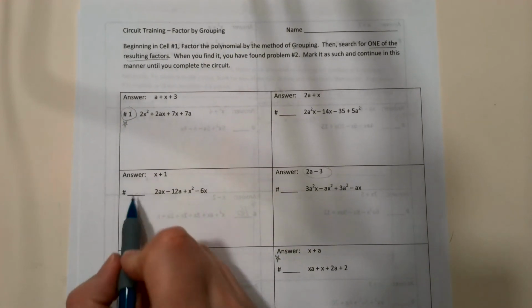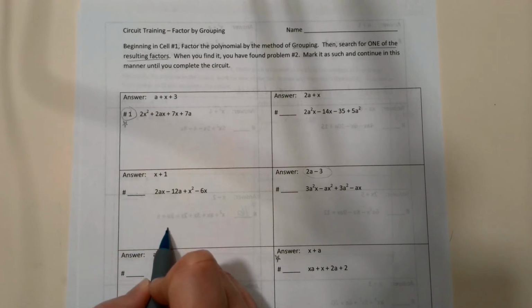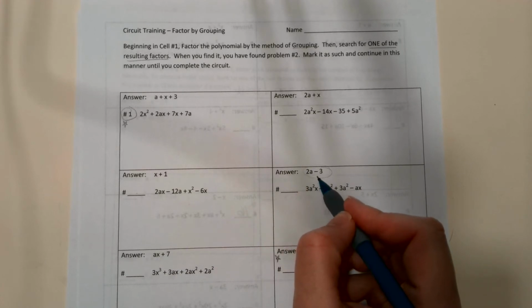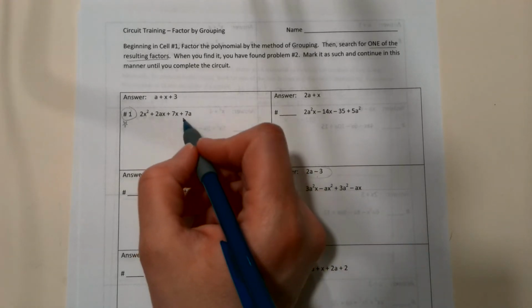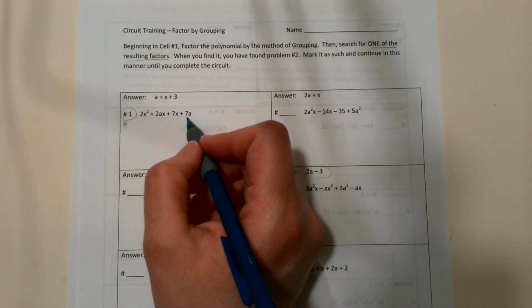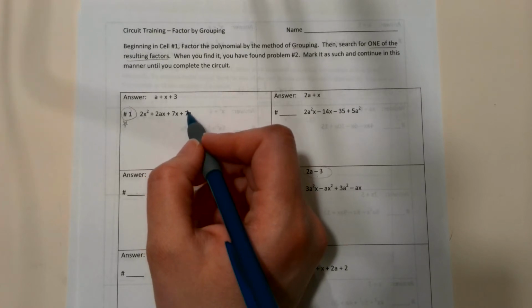And reminder, as you're doing your work, I'm looking for the correct numbers being here, and your work that leads you to the answer that you're going to choose to go to the next problem. Okay, so let's start with the first one, just to review grouping, and then we will do 2 other ones, and then I'll leave the rest for you. There are 16 of these, but they're pretty straightforward.